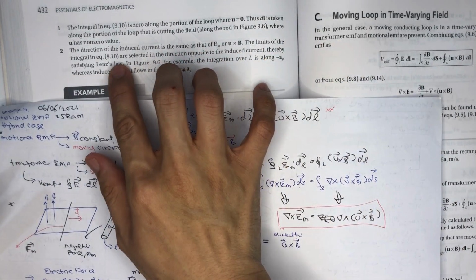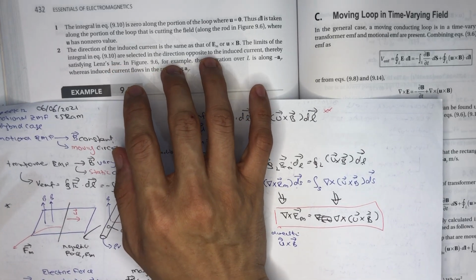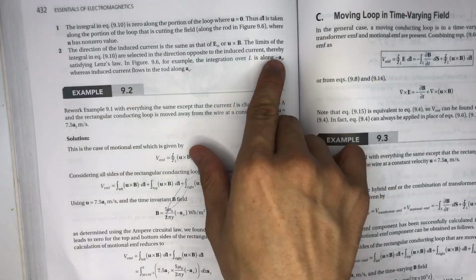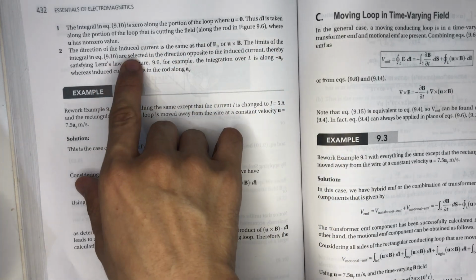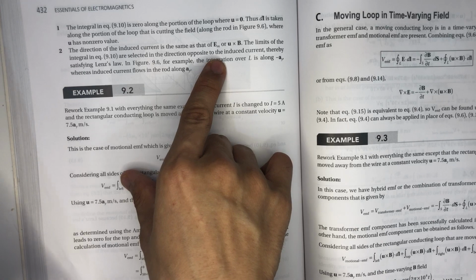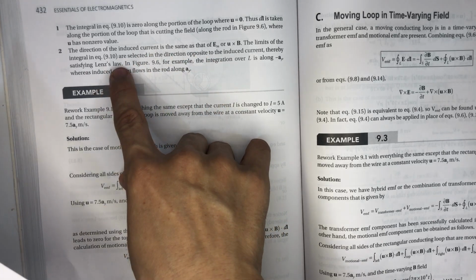The limits of the integral in equation 9.10 are selected in the direction opposite to the induced current. Remember, the limits of the integration are selected in the direction opposite to the induced current, thereby satisfying Lenz's law.